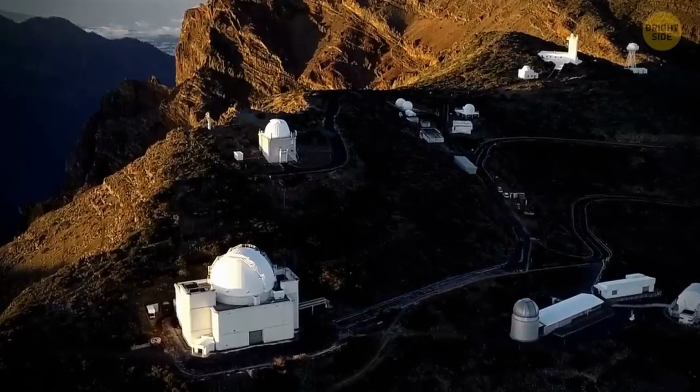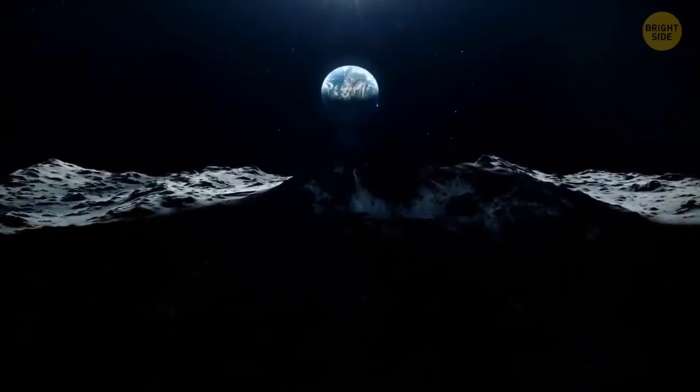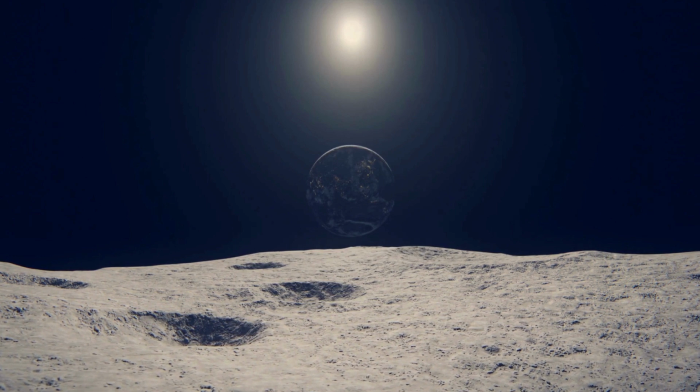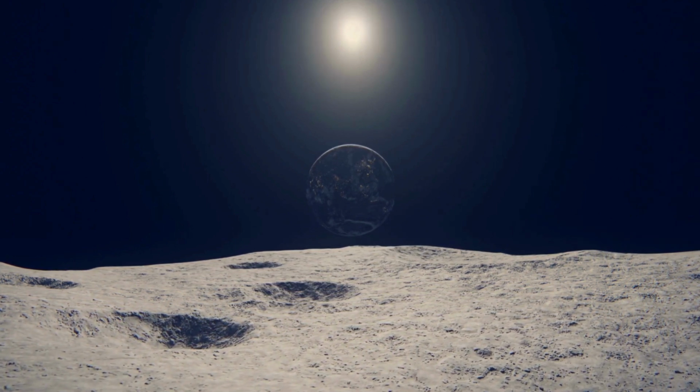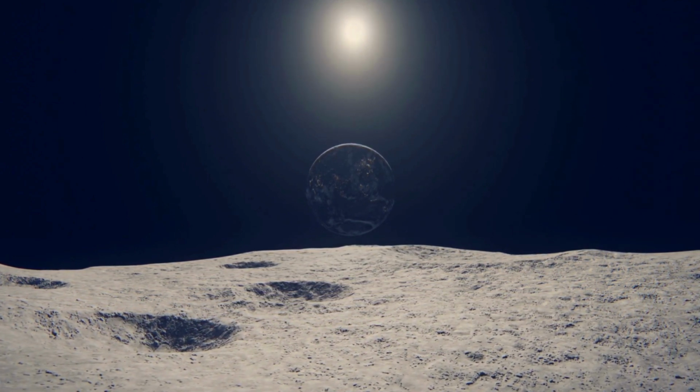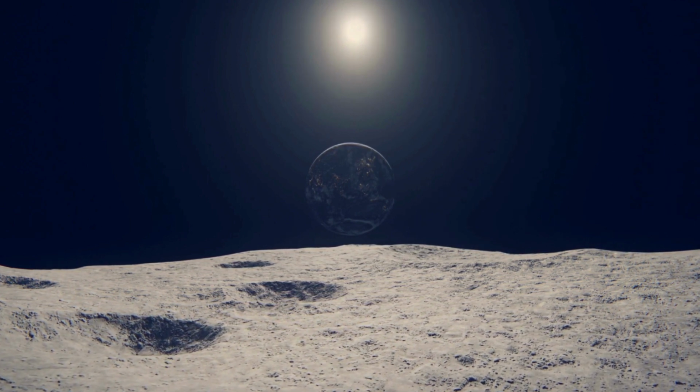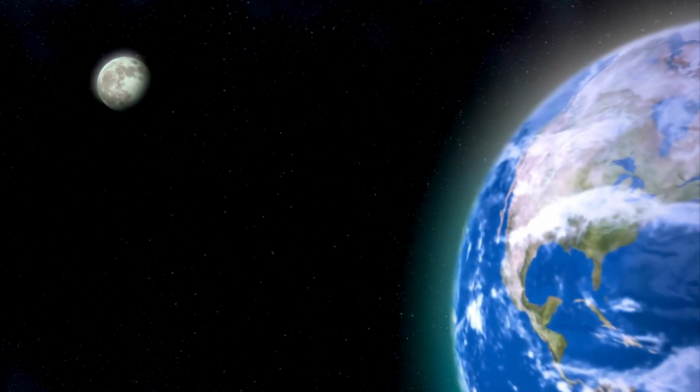If we take the system Earth and the moon, its center of gravity, called a barycenter, is inside the Earth. That's why at the moment we can't say that we live in a twin planet system. According to this definition, the moon is the satellite of our planet.